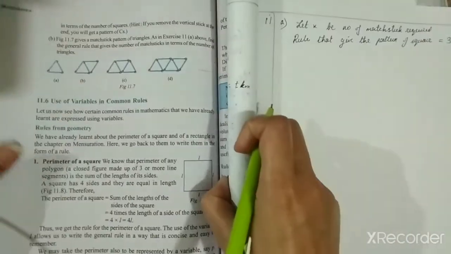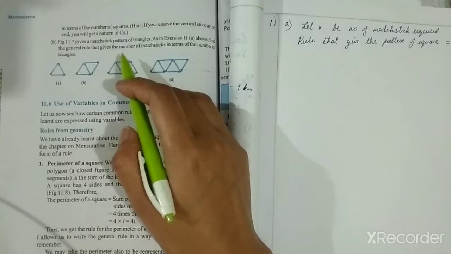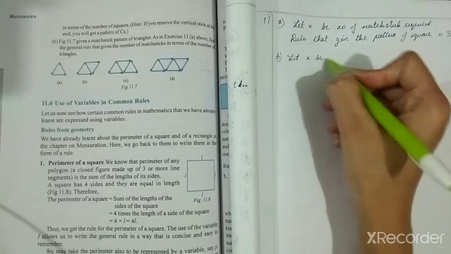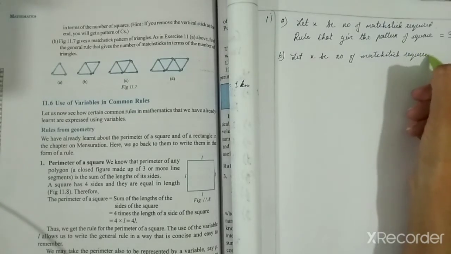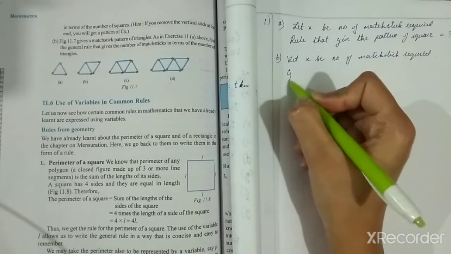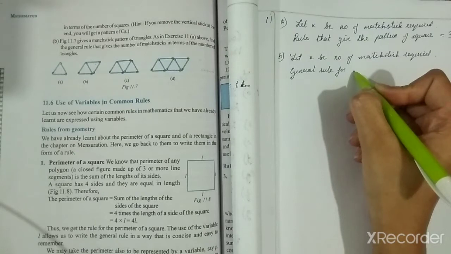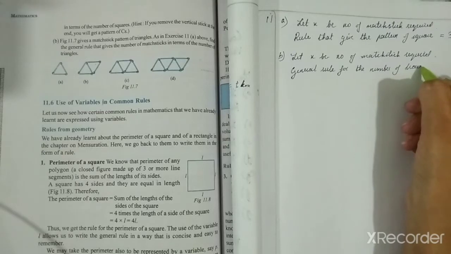11b. Give a matchstick pattern of triangles as in exercise 11. Find the general rule, where x is the number of matchsticks required. Find the general rule that gives the number of matchsticks in terms of the number of triangles.